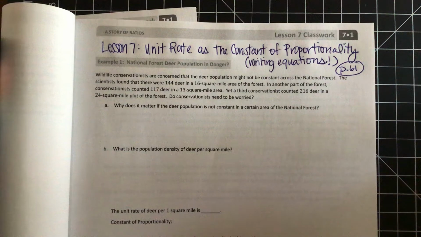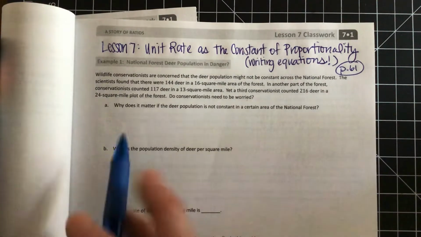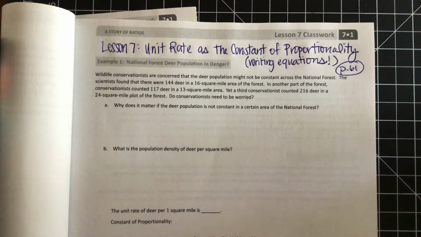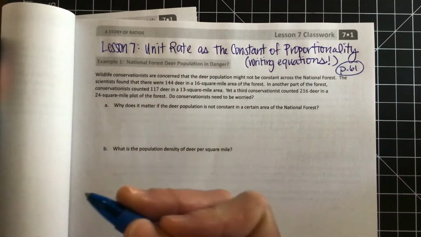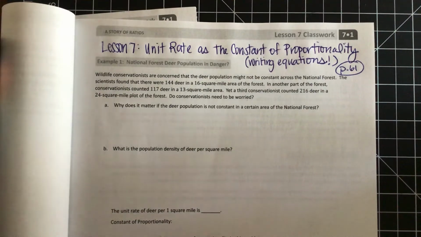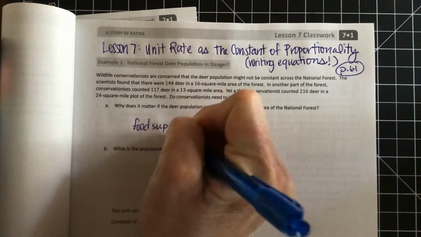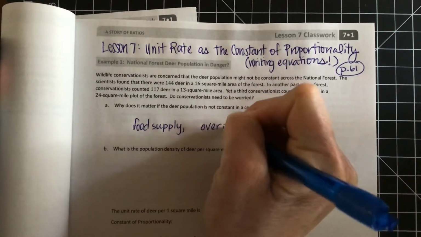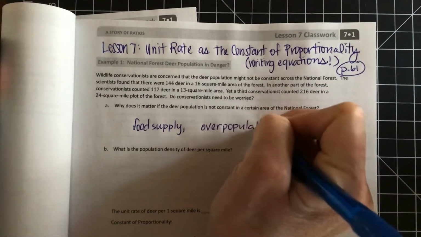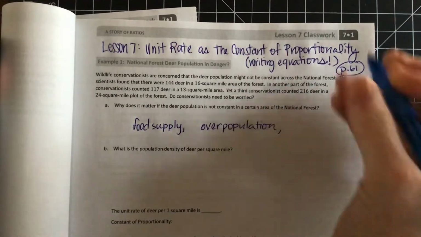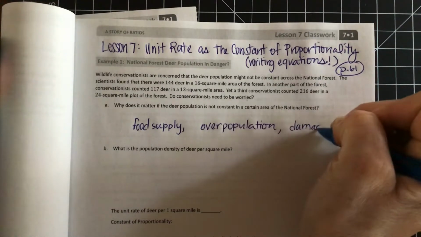And so the first one says, why does it matter if the deer population is not constant in a certain area of the national forest? So you might want to write your ideas. If we were in class, we would brainstorm different ideas or theories about this. So you could pause and do that, or you could just continue going. Possible ideas might be food supply, or overpopulation would be something that you might be concerned about. Or if there are too many deer, damage to the land, maybe.